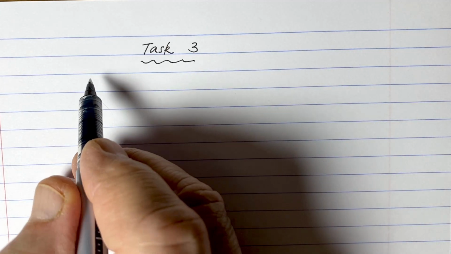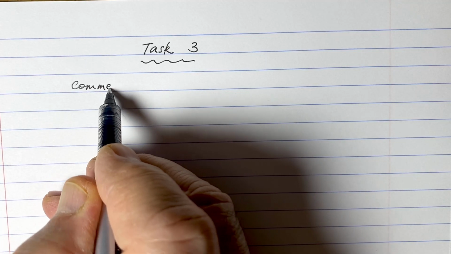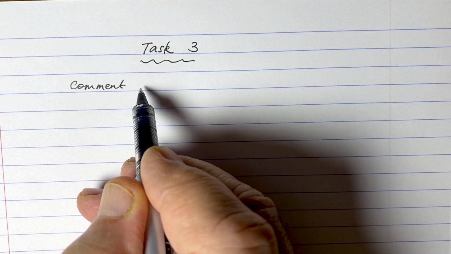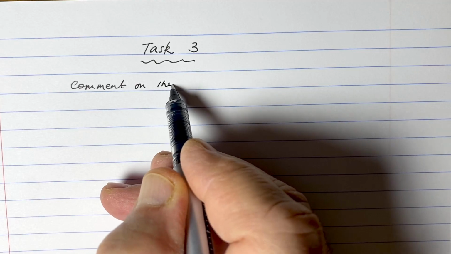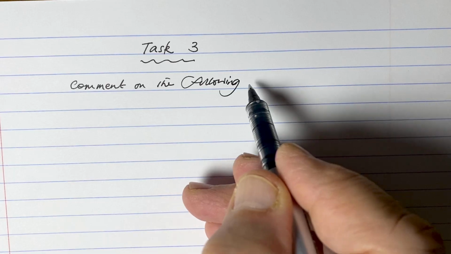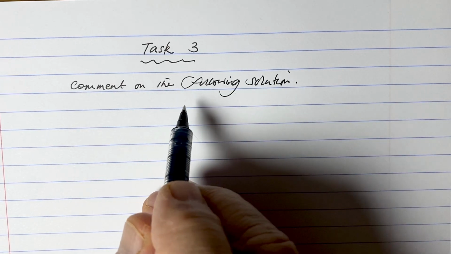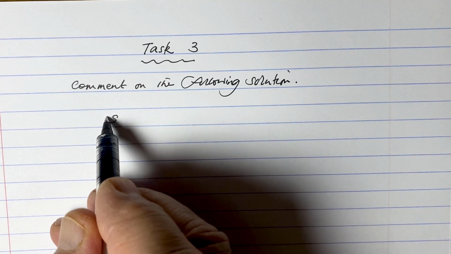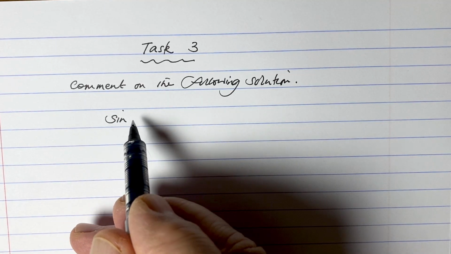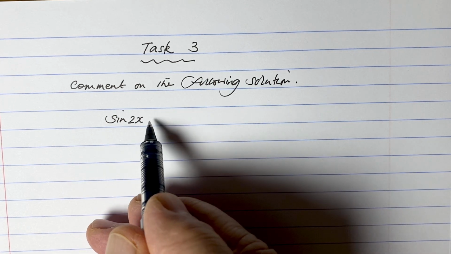Task number 3, and it's asking to comment on the following solution. They have given you an equation to solve, and they've solved it. But as I can see, the solution isn't complete.